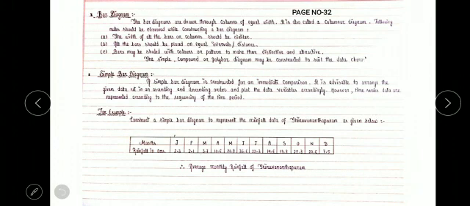A simple bar diagram is constructed for an immediate comparison, and it is advisable to arrange the given data set in an ascending and descending order and plot the data variables accordingly. However, time series data are represented according to the requirement of the time period. So one example is here. Based on this data we will learn how to construct a bar diagram.